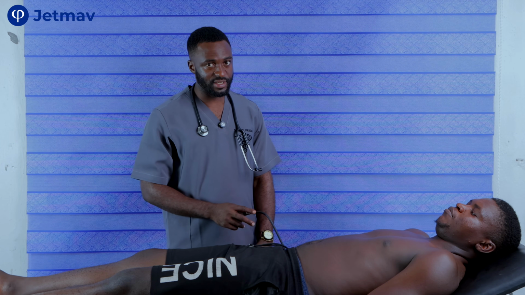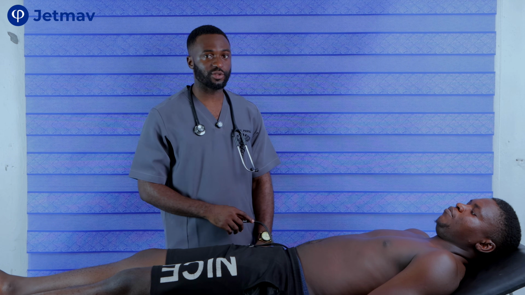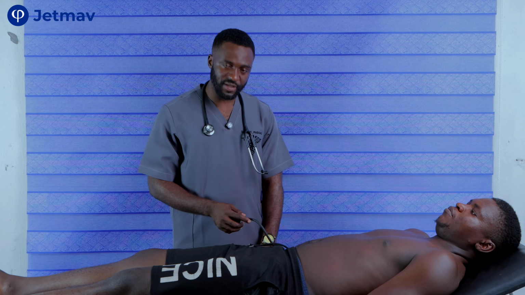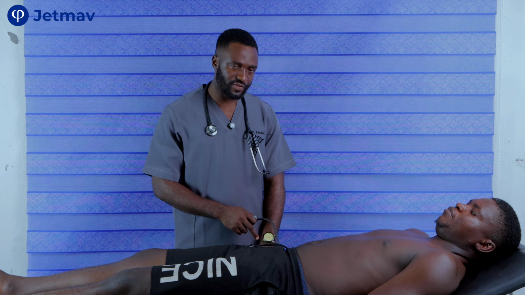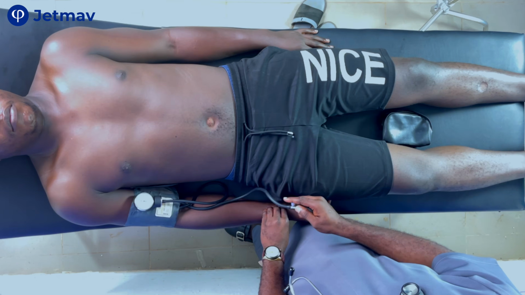We have two methods, the palpatory method and the auscultatory method. In the palpatory method, you palpate the radial pulse and you inflate the cuff until you are not able to feel the pulse again. So let's inflate.